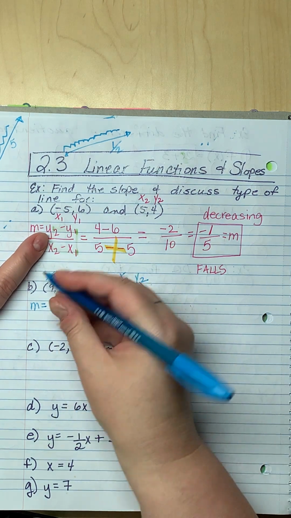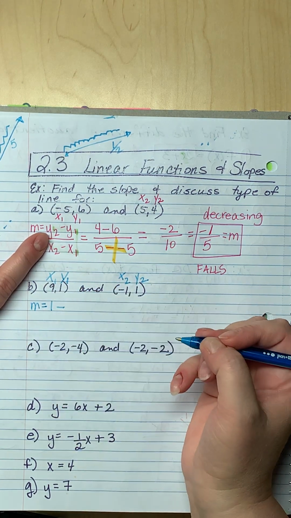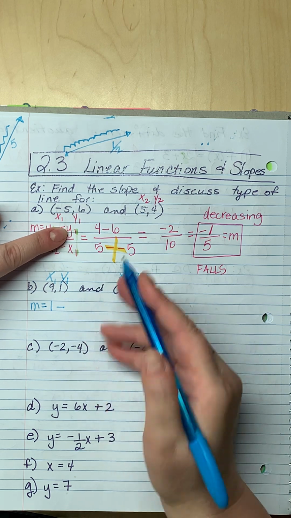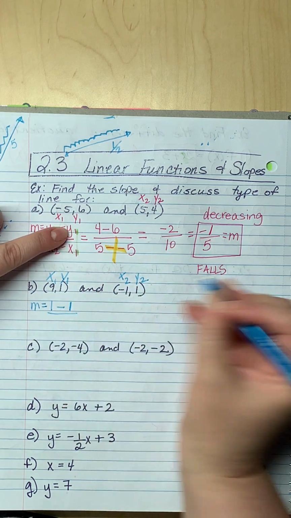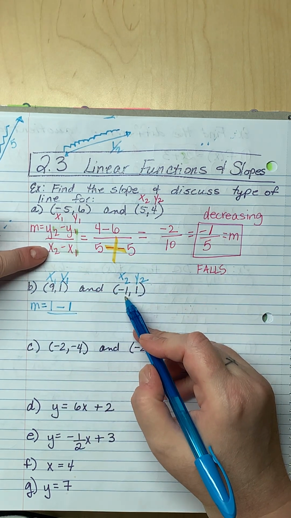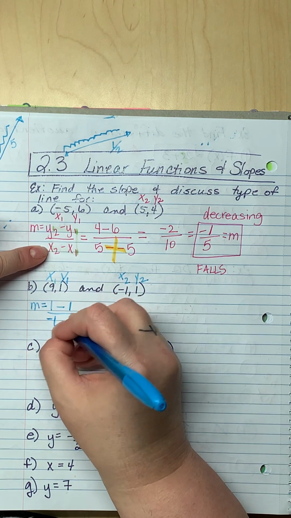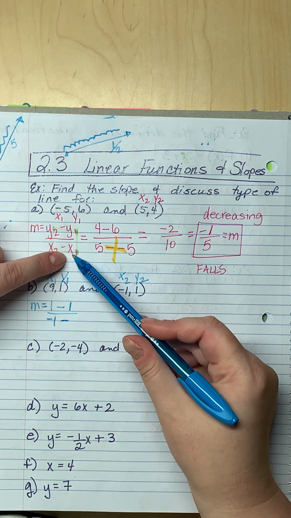Okay, so now we're going to plug it into our formula. y2, which is 1, minus y1, which is 1, oh no, all over x2, which is negative 1, minus x1, which is 9.